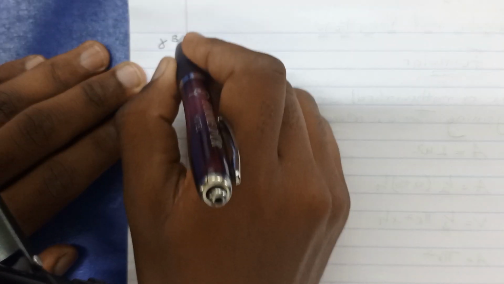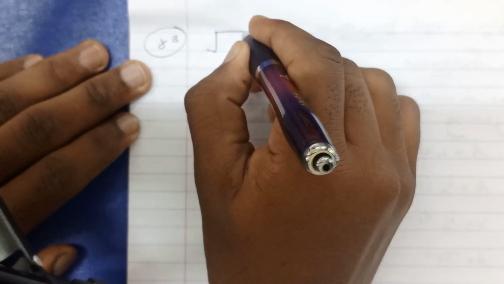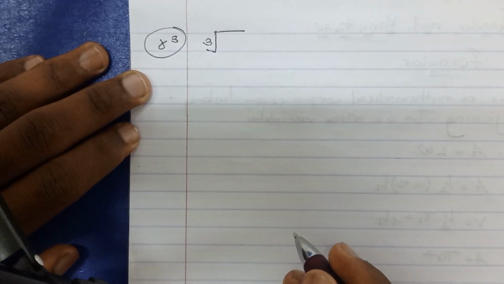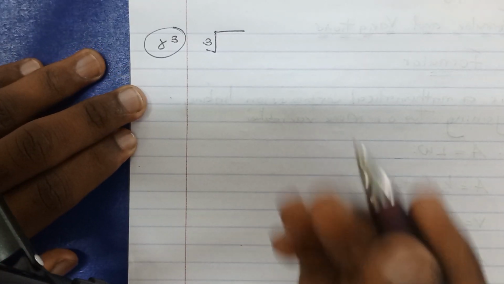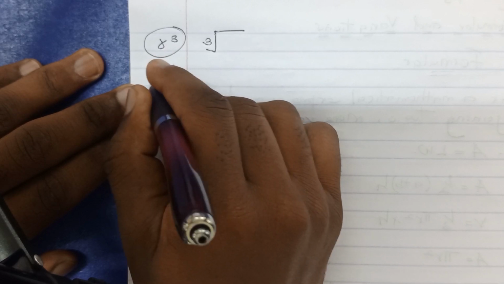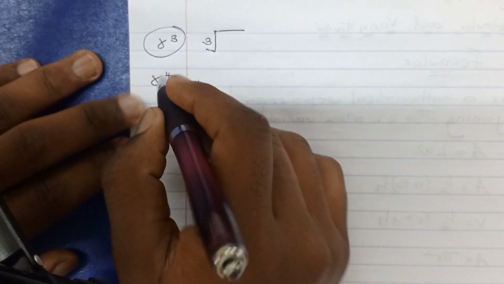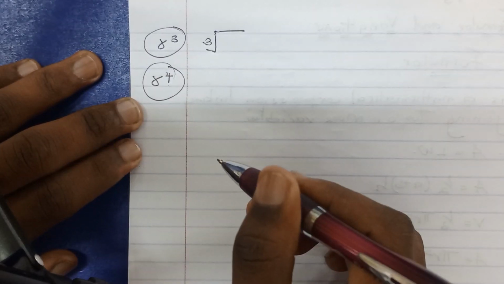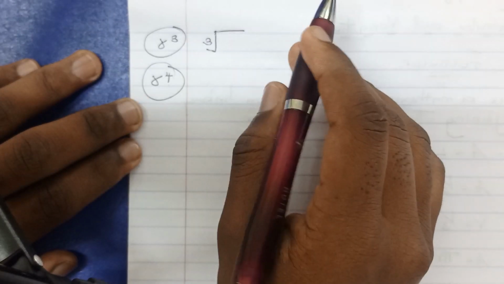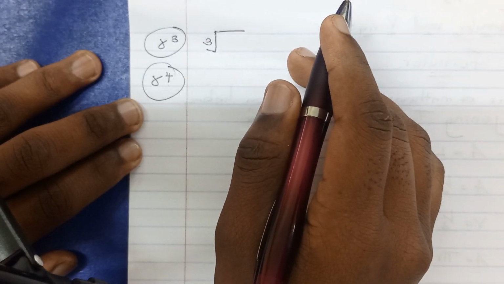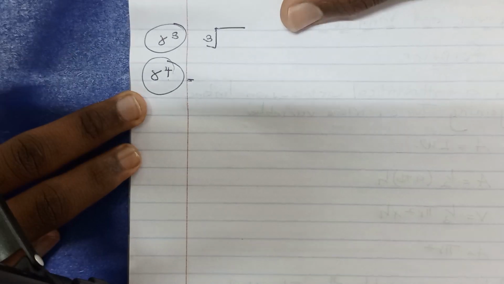Allow me to show you another concept here. Assume you are given a cube. How do you get rid of this cube? You simply introduce a cube root, right? And again, even if you're given maybe r raised to 4, to get rid of it you introduce a fourth root. So apologies for that.